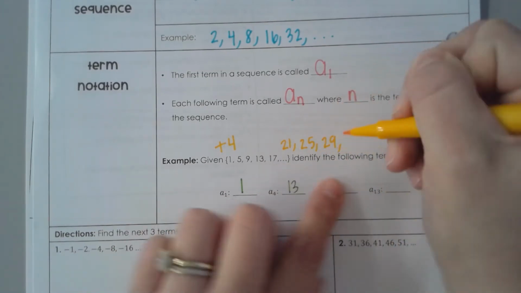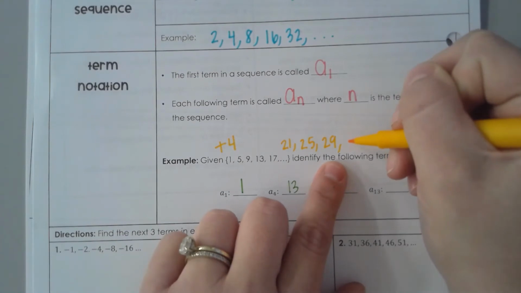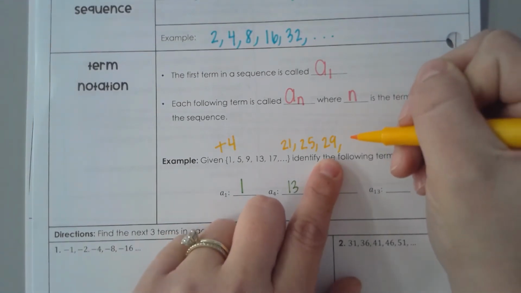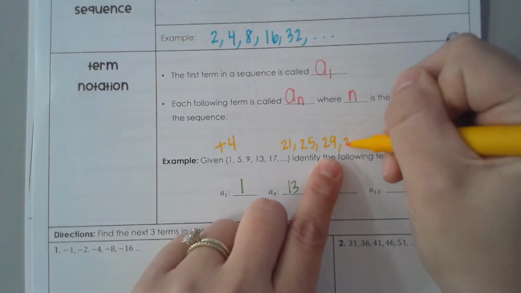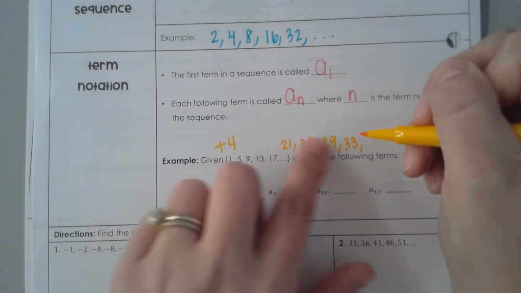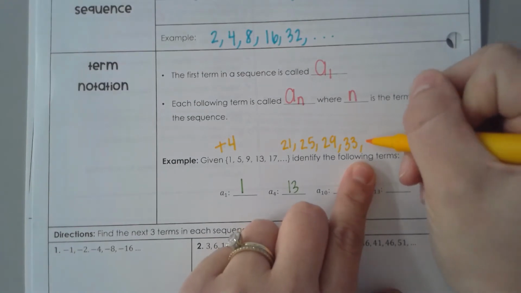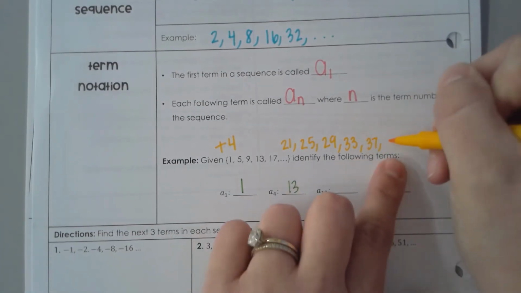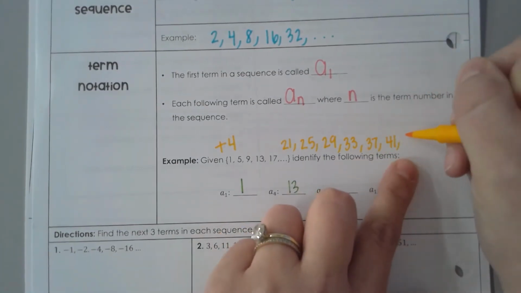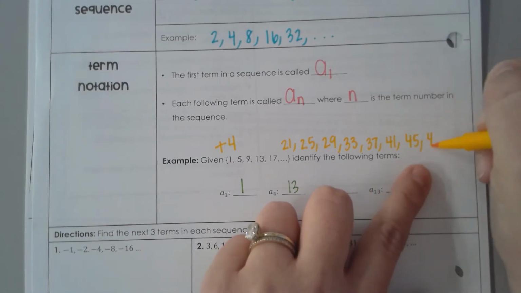Good. Somebody else? 33. Thank you. So keep going. What's after 33? 37. Next. 41. Next. 45. Next. 49. Okay, let's see.